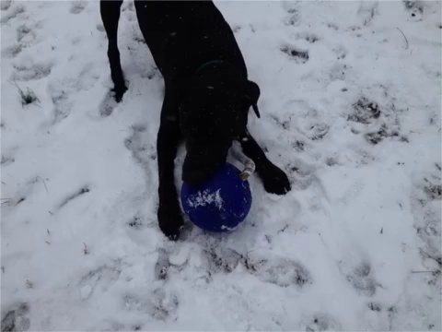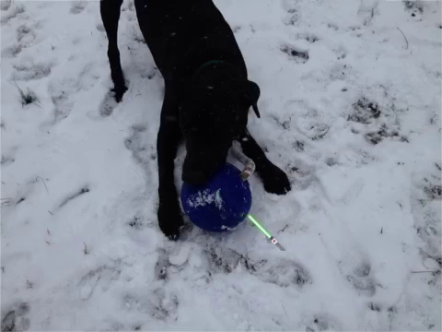Hey y'all, it's me, Miss Faulkner, and look at little baby Huey. Look how cute he is. You can't really even see his eyes. That was when it snowed a little bit the other day. We were outside playing with the ball. It's called Jolly Ball. He loves it. Makes him happy.